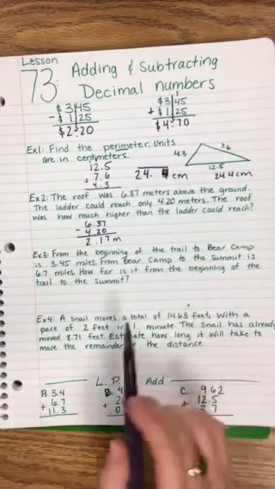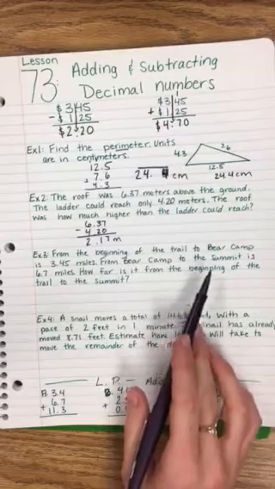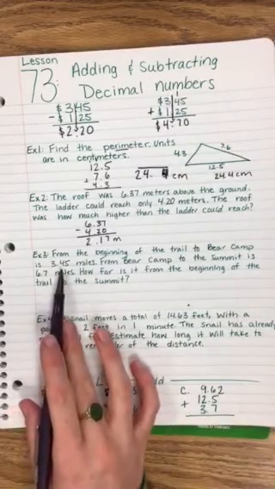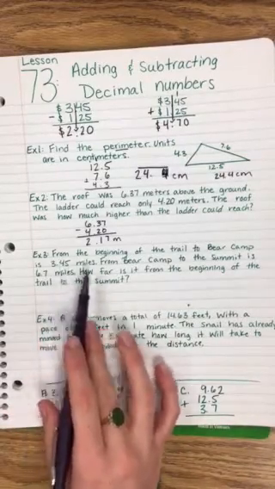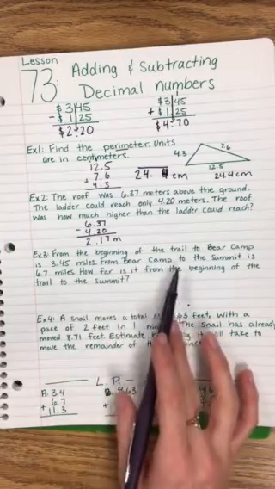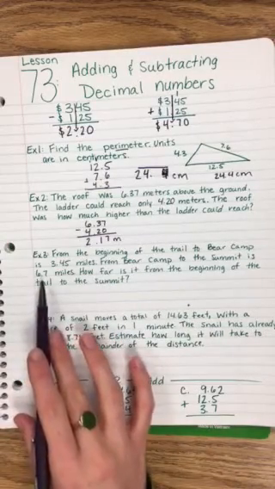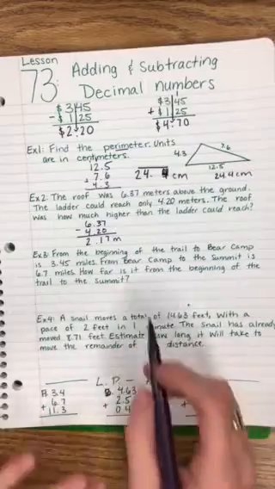Example 3. From the beginning of the trail to bear camp is 3 and 45/100 miles. From bear camp to the summit is 6 and 7/10 miles. How far is it from the beginning of the trail to the summit?